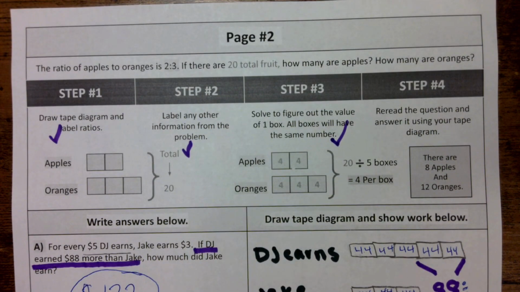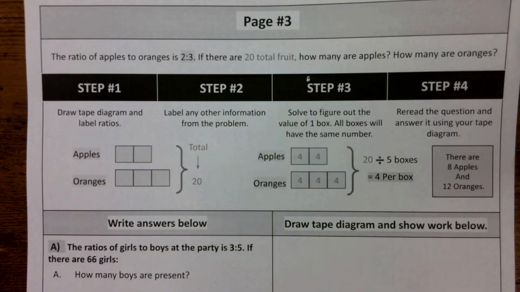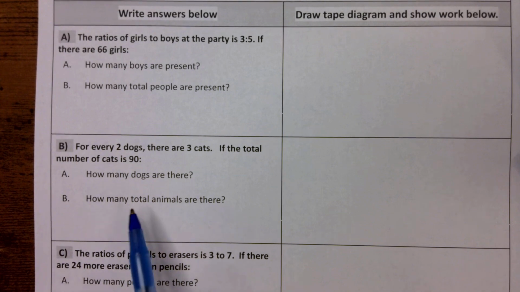Complete the rest of page 2, then flip to page 3. I'm going to do one problem from page number 3, and then you'll complete the rest on your own. I'm going to complete problem B.